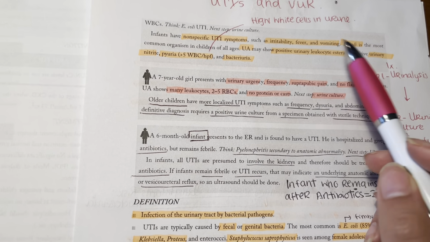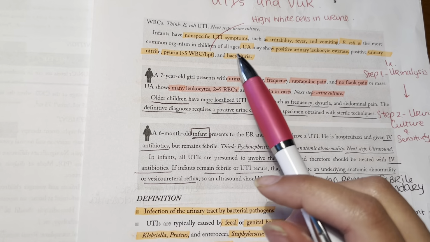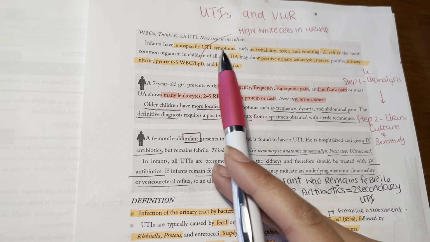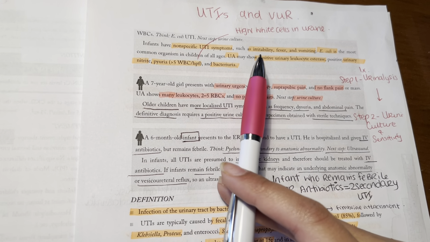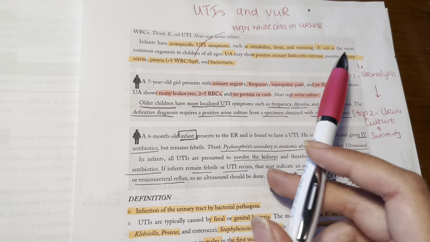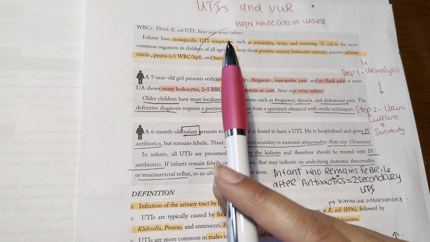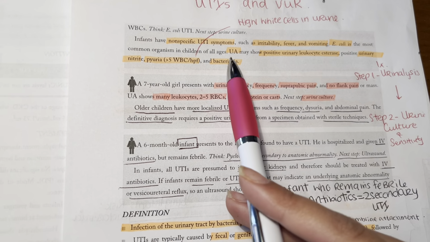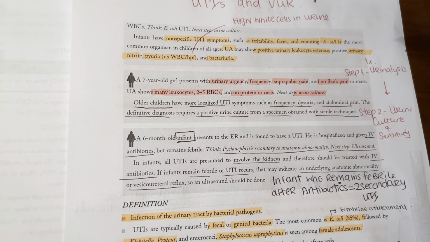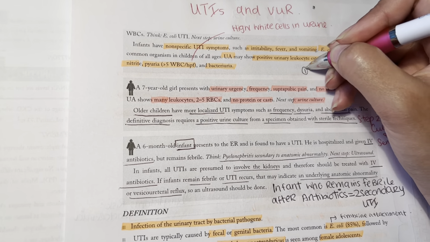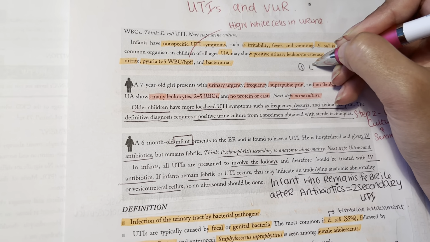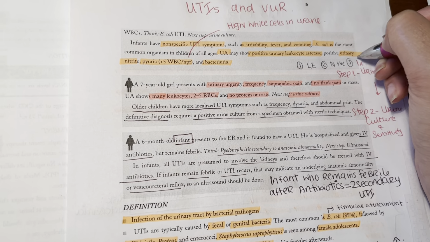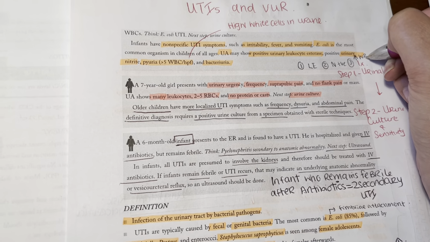Remember, E. coli is the most common microorganism in children of all ages. And the most important things we're thinking of for UTI are a positive urinary leukocyte esterase, positive urinary nitrite, pyuria, which just means a high white cell count in the urine, and bacteriuria. So we're checking for four things in the urinalysis. We're looking for positive leukocyte esterase, positive nitrites, and pyuria, which is simply a high white blood cell count.